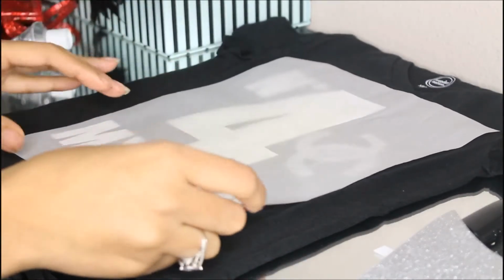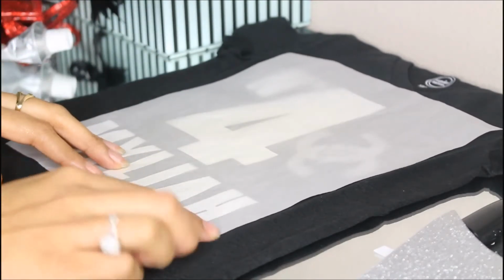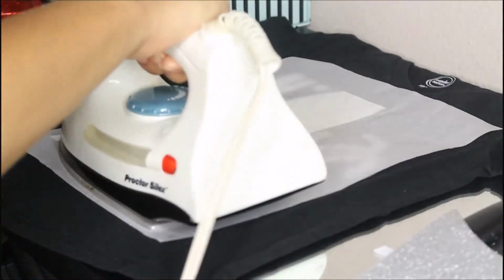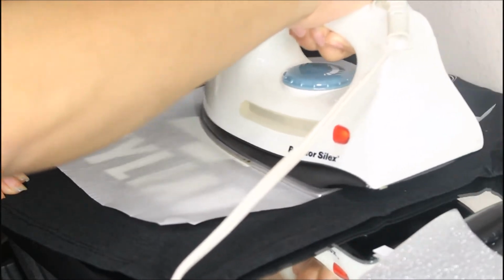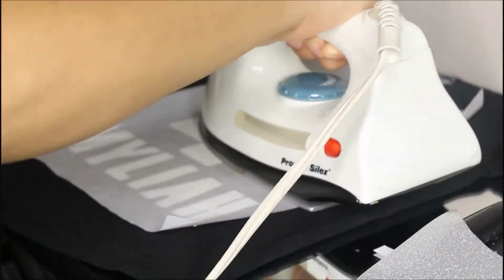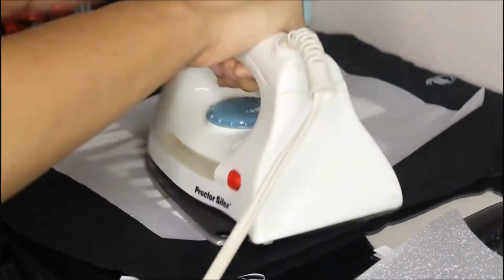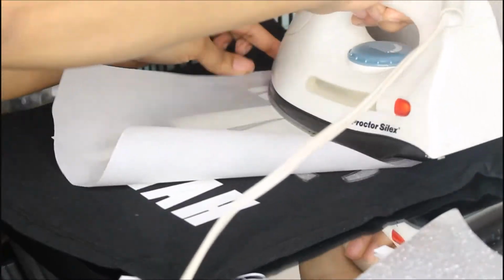Now you do have to take the back end off, which the blue line is just the back end on the paper. You just peel that off, lay down your images, and start to iron on your logo, picture, or image. And I'm just using a regular old iron. I don't even know where this iron is from. It's old. I honestly think I took it from someone.